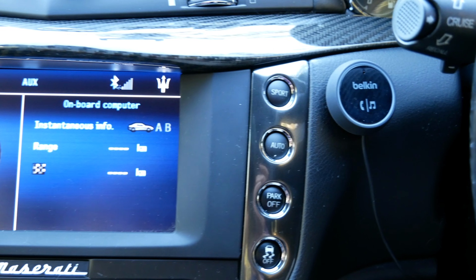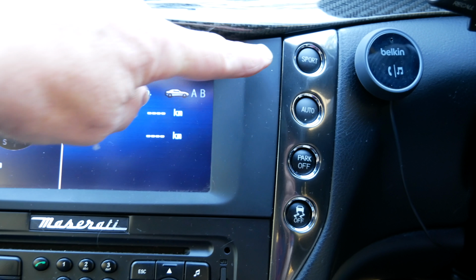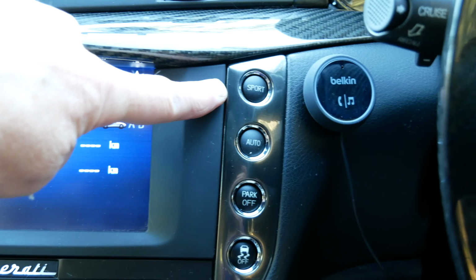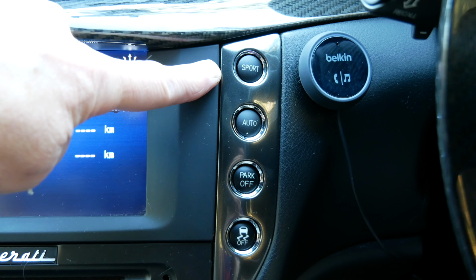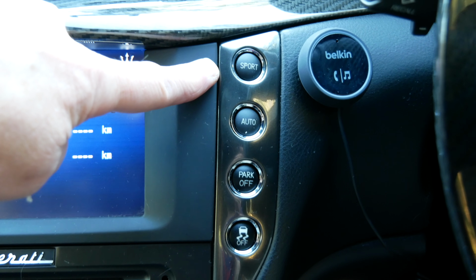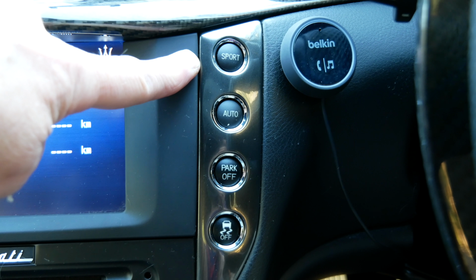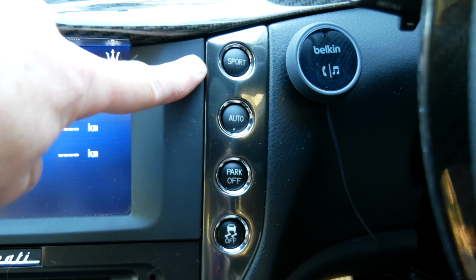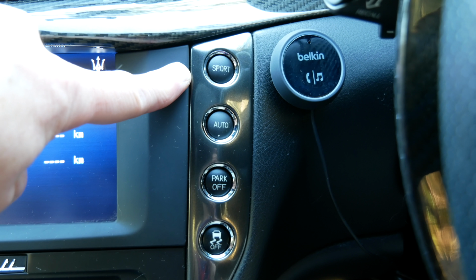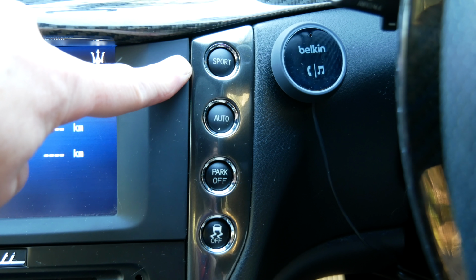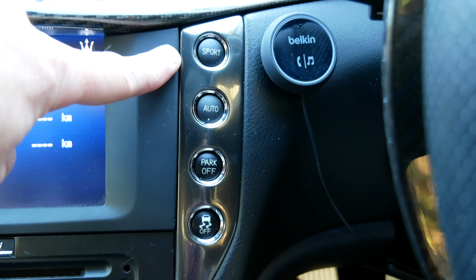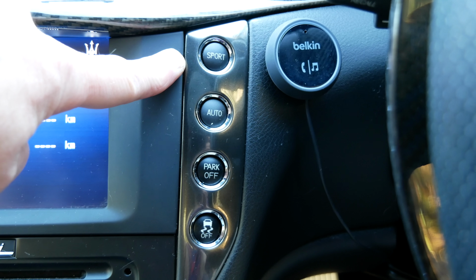Before I get on to that, I'll just go through these buttons here. We have the sport button, which basically opens the exhaust valves, and in manual mode it will put it into the faster MC shift mode for higher speed shifting or faster shifting above 5,000 RPM.